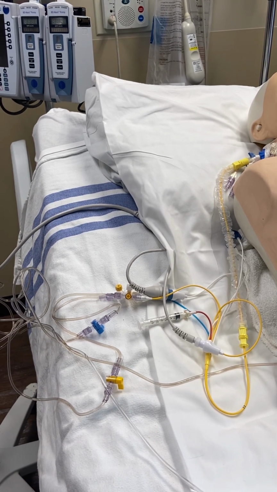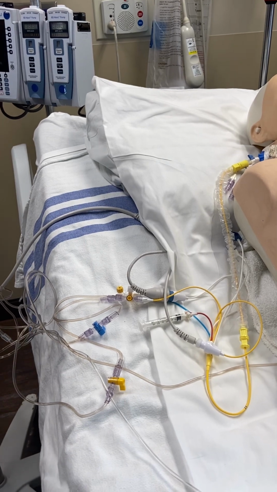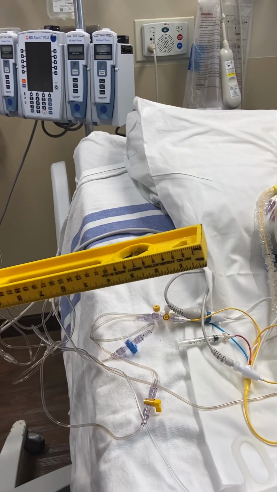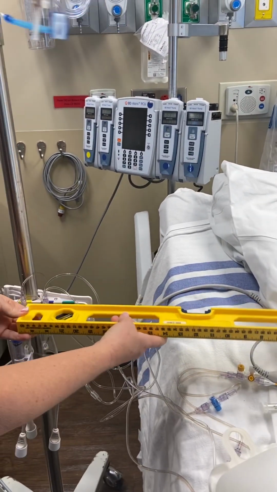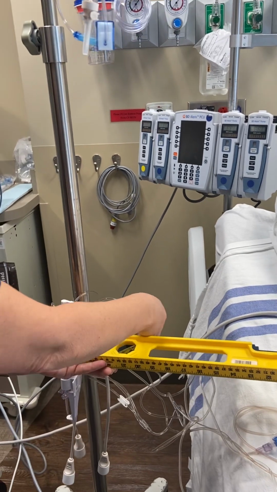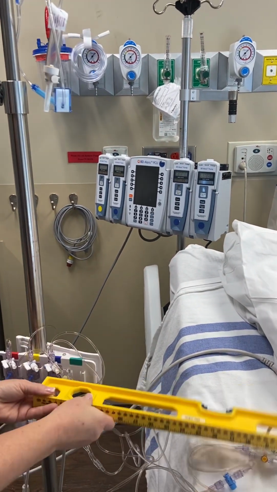The biggest thing that we want to make sure you guys are doing is making sure that you're leveling and zeroing your patient appropriately. You should be using the leveler to level with the mid-axillary line with your transducer, okay?